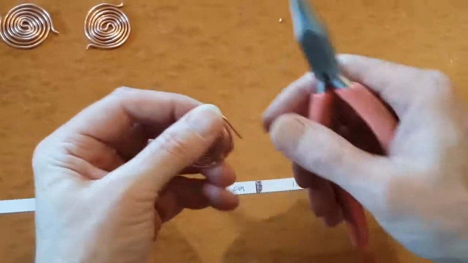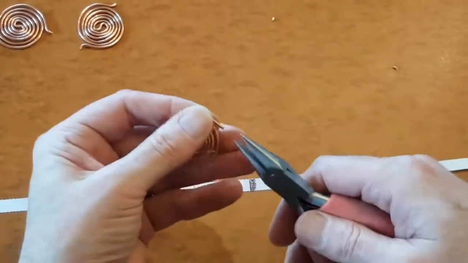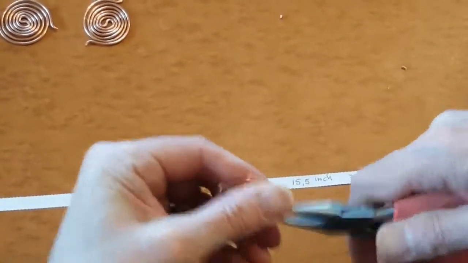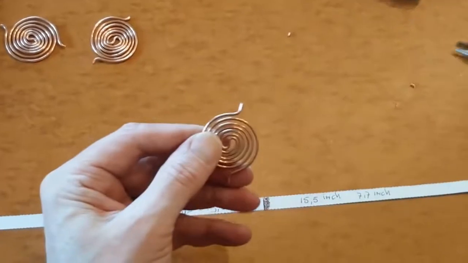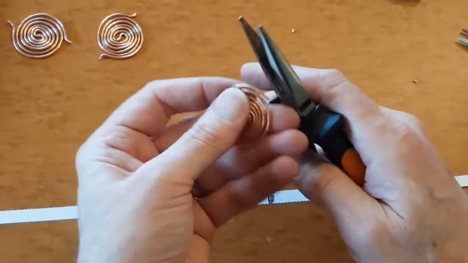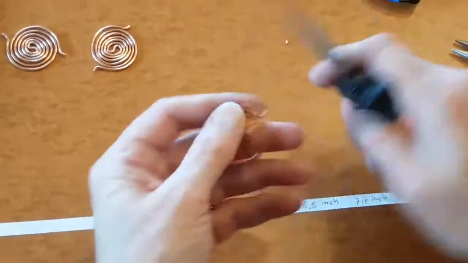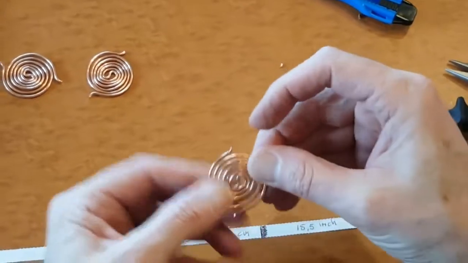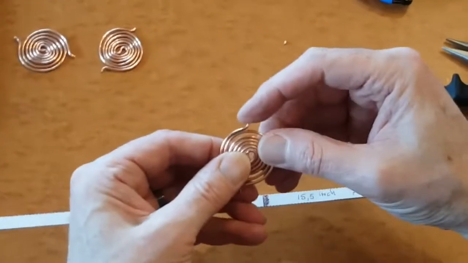That's one. This is the other. Cut it. And correcting it a bit where necessary.